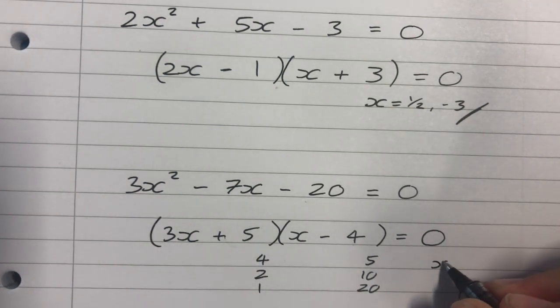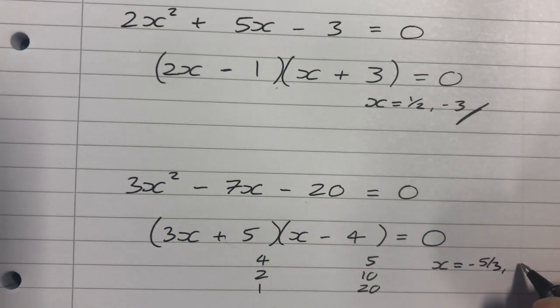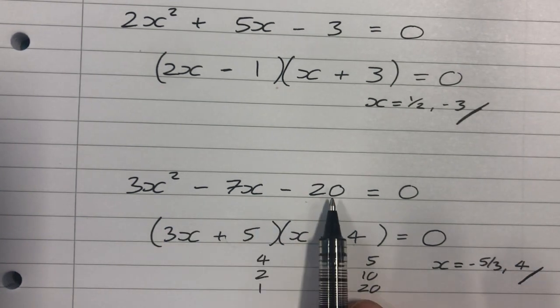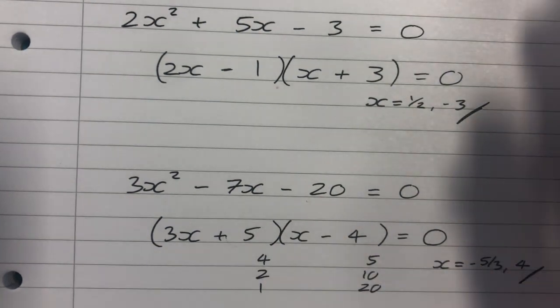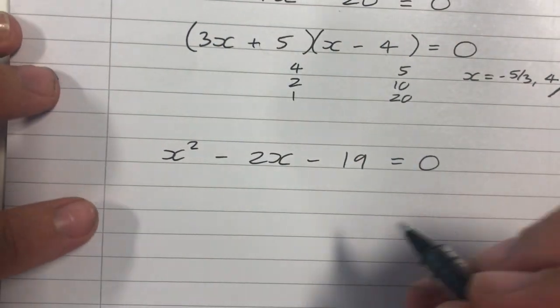And again, we can read off the solutions to this. x is going to be minus 5/3 from the first bracket, or x is going to be positive 4 from the second bracket. And again, you could run those two values through the original quadratic equation to confirm they are indeed solutions. And my final example here, x squared minus 2x minus 19.